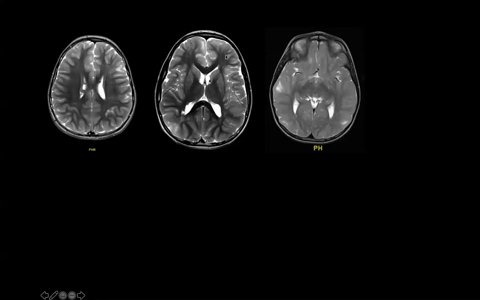Yes, so they say tuberous sclerosis, fine, that's the right diagnosis, because there are subependymal nodules here, but the most important thing, there are a lot of areas of hyperintensity here in the subcortical white matter. Now, this we call in tuberous sclerosis tubers, but can you tell me what are histologically tubers?